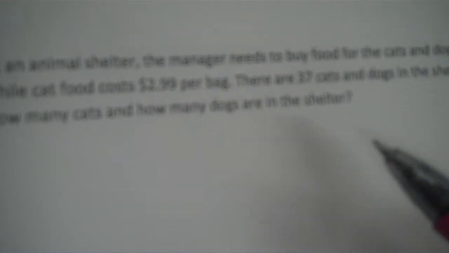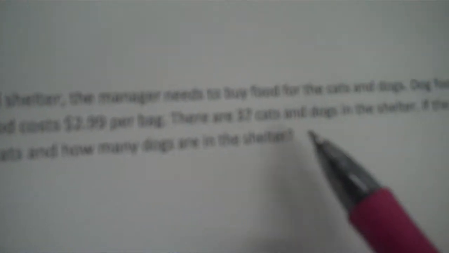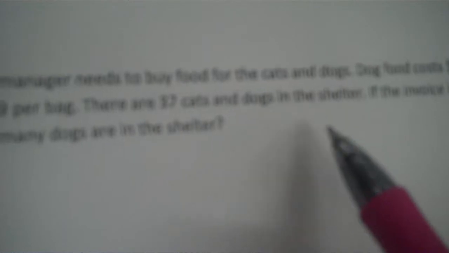Next problem. At an animal shelter, the manager needs to buy food for the cats and dogs. Dog food costs $4.50 a bag. Cat food costs $2.99 per bag. There are 37 cats and dogs in the shelter. The invoice is $145.36. How many cats and how many dogs are in the shelter? How many? Okay, not what they cost, how many?